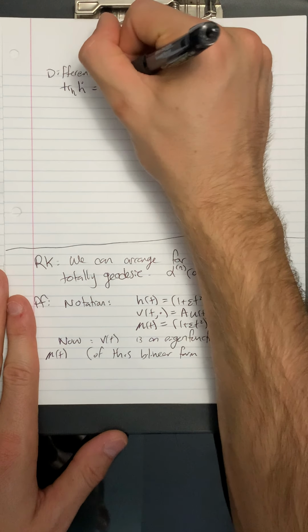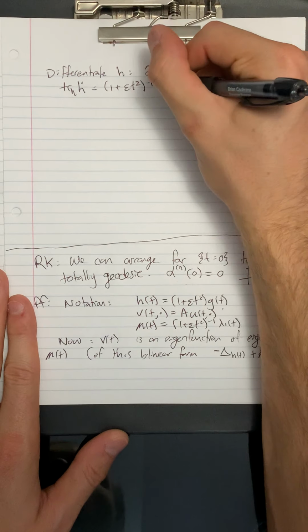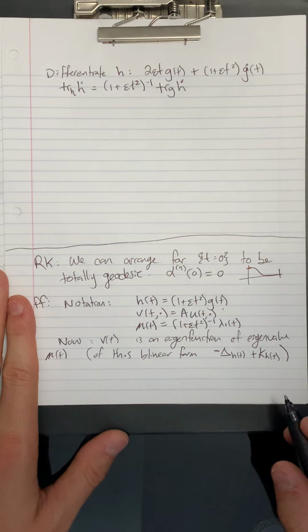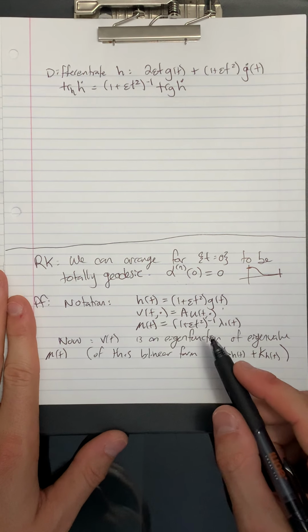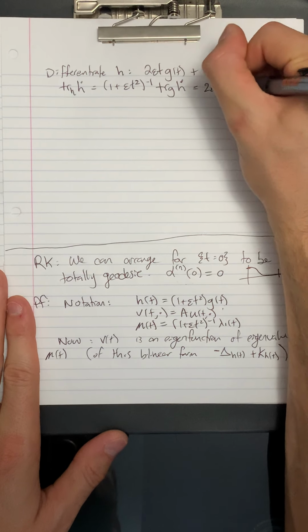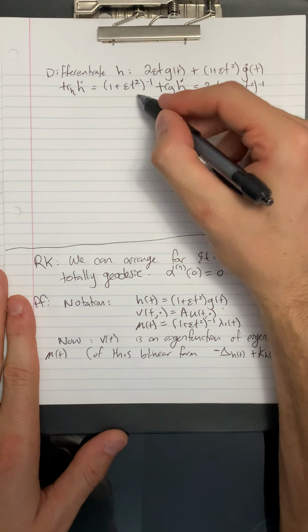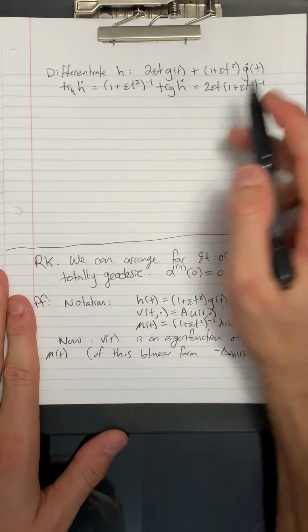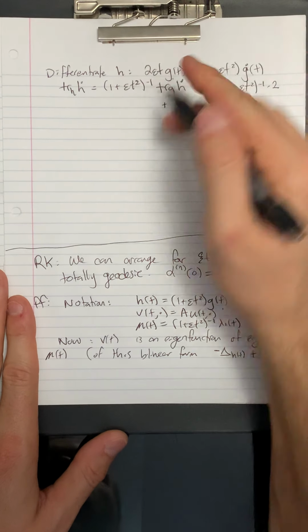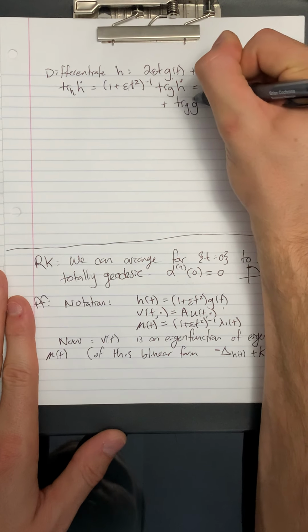Well, we get (1 plus epsilon t) squared to the minus 1 times the trace with respect to g of h prime, because that's how h is defined. And what does this equal? This equals 2 epsilon t (1 plus epsilon t) inverse, trace g of g, which is just 2, plus, this term cancels this term, and we're just left with trace g of g prime.